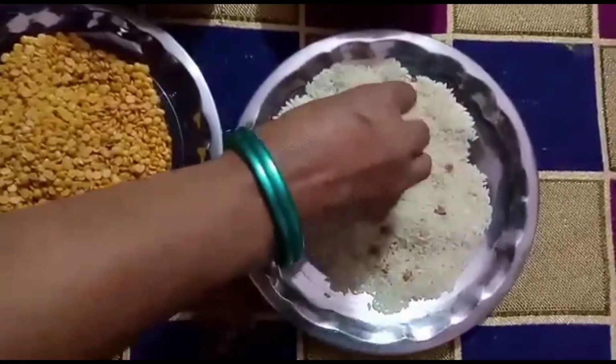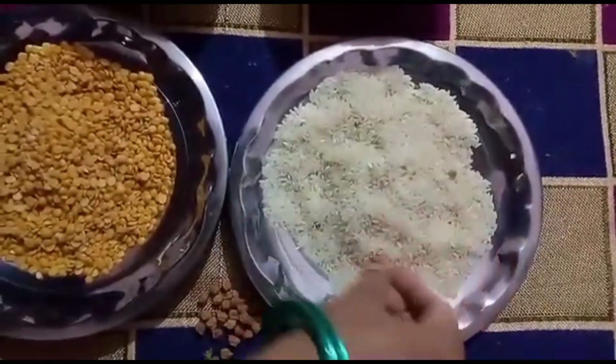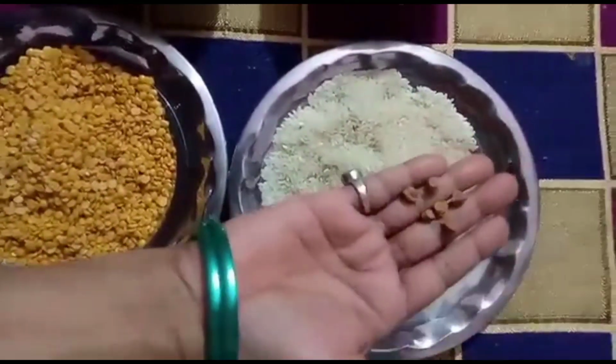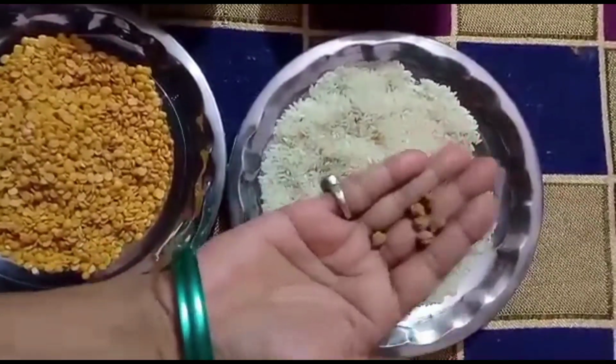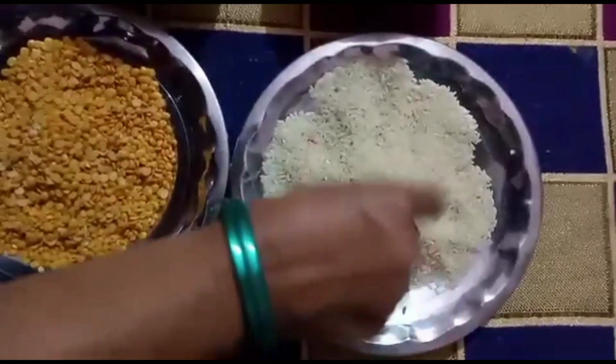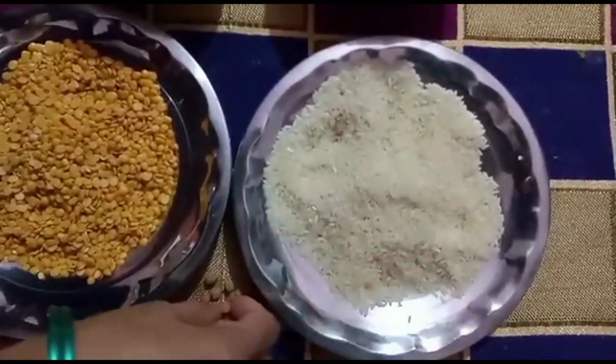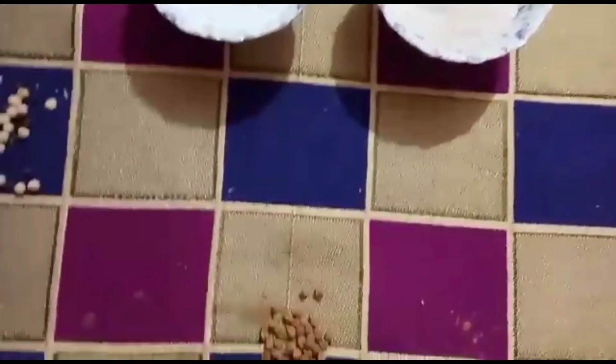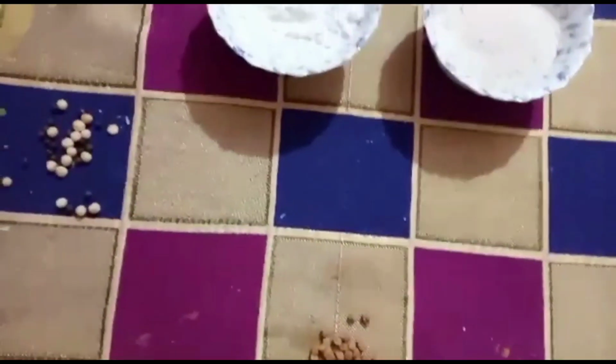When the quantity is very small and the two materials are of different shape and size. Look here. Different color, different size, different shape. This is rice. All the grams get separated here. This is the hand picking process. Now come to the next process. I am just separating. Next process, sieving.